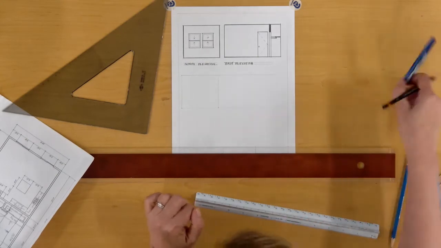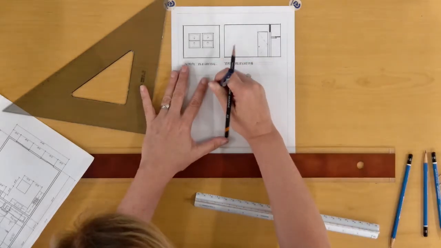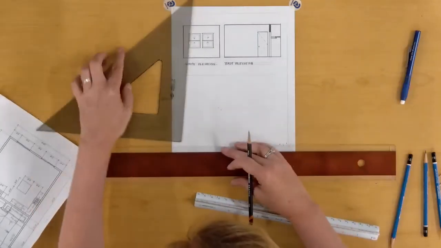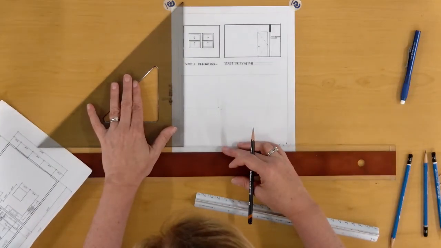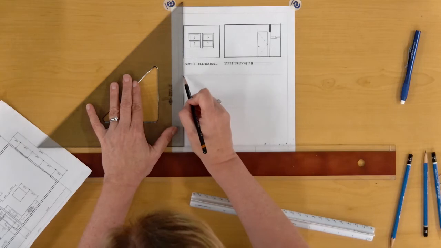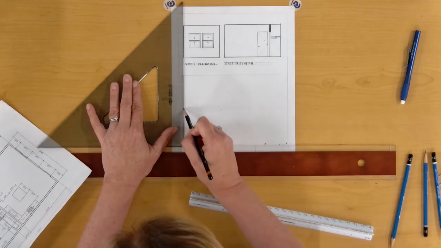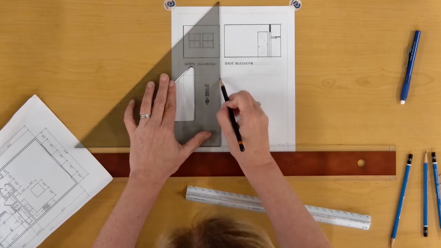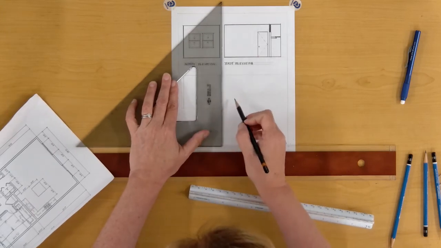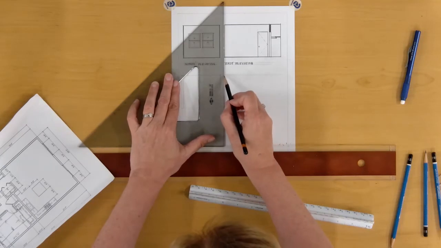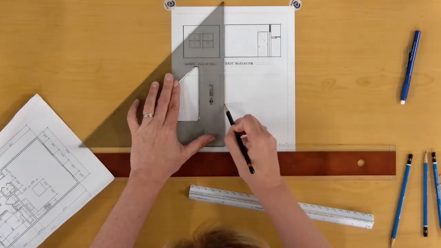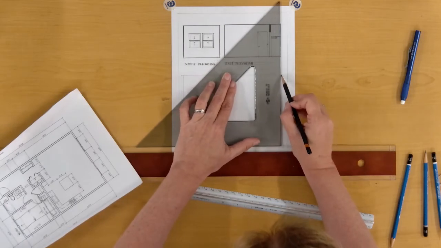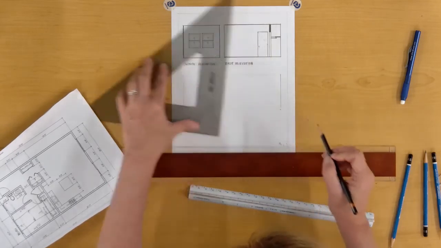If I really want to be sneaky, I can actually even just pull these down, now that I know where my 9 feet is. They're exactly the same size. And then I don't have to measure any of this again. My room is symmetrical. And my walls are all the same size.